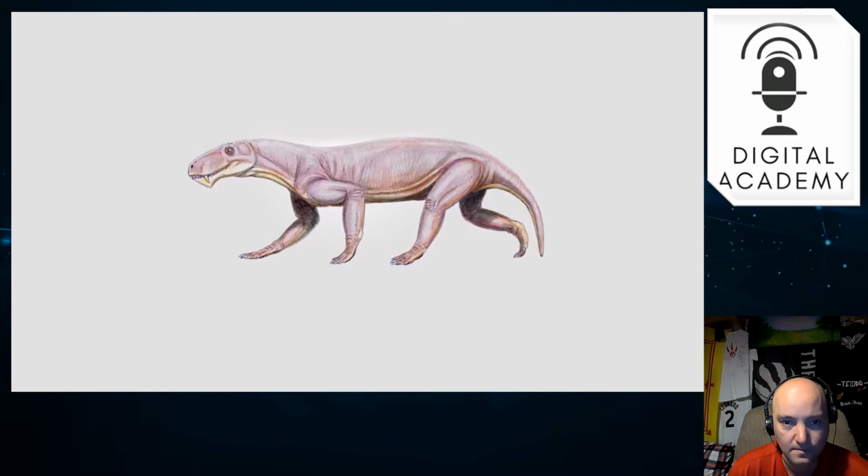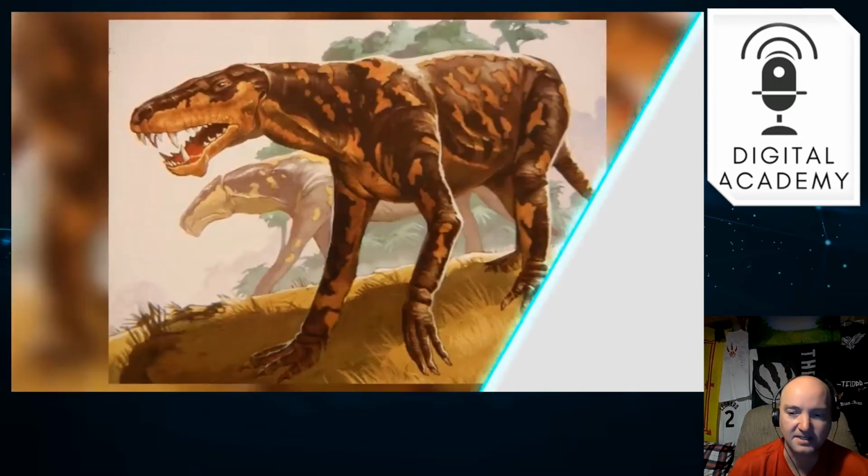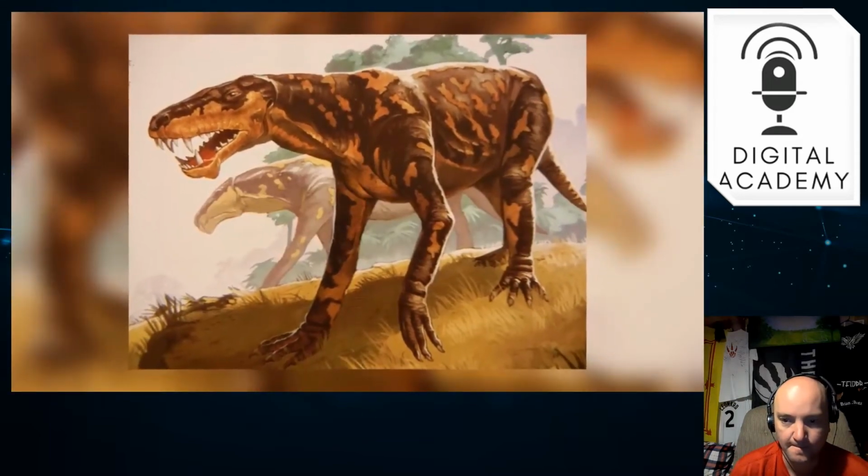From between the feet of stomping dinosaurs, ratty animals scurry about, cue an asteroid impact, and the age of mammals begins. Mammals evolved from mammal-like reptiles called therapsids, about 200 million years ago.